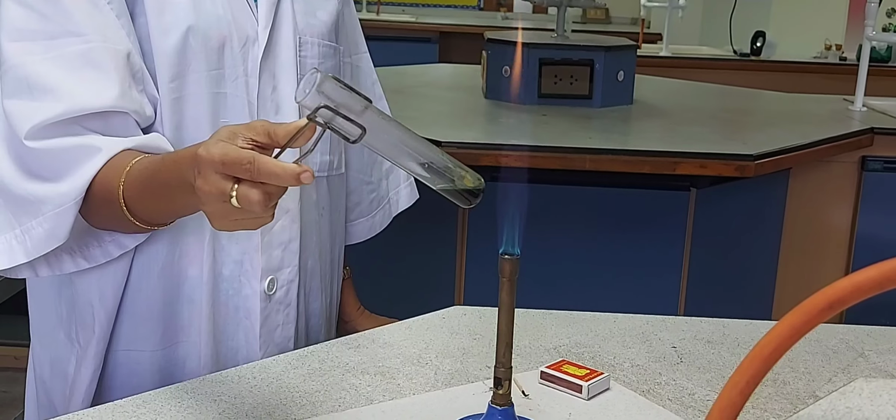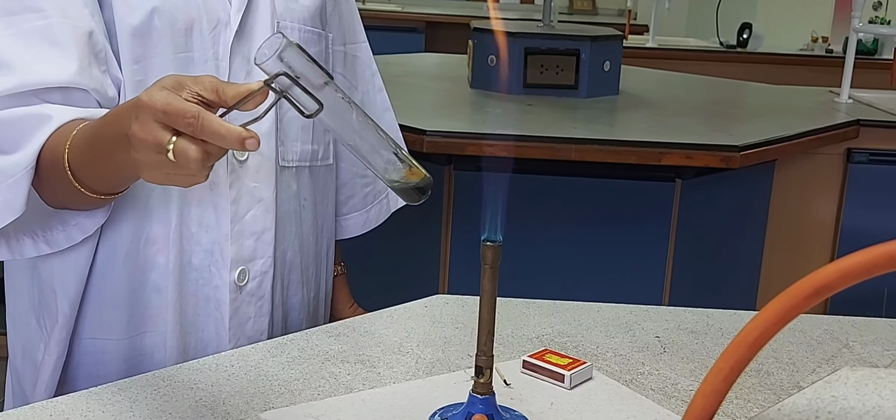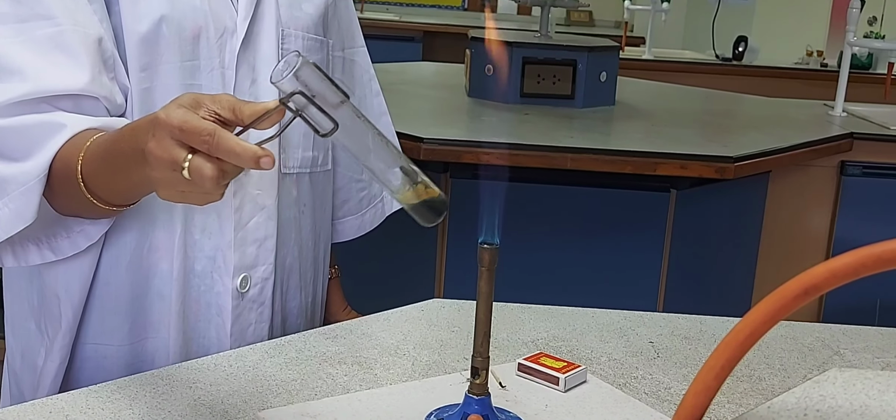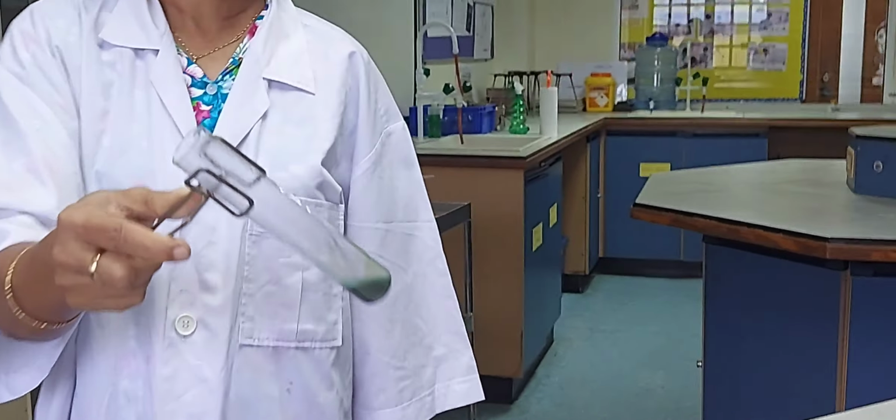Vapors of water formed. Yeah, and you can see that the solution has become blue.